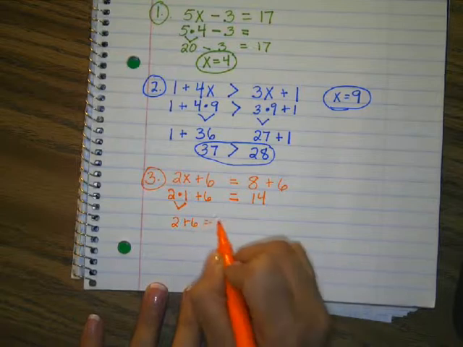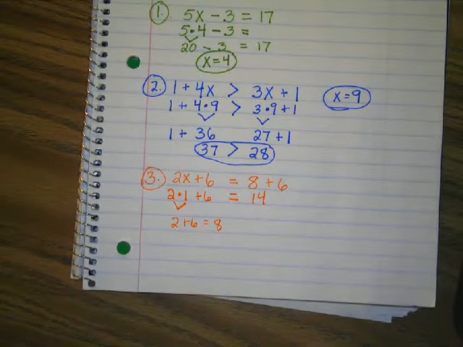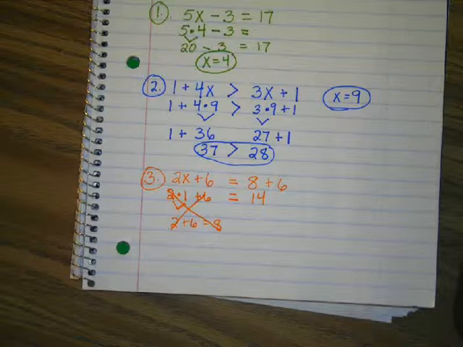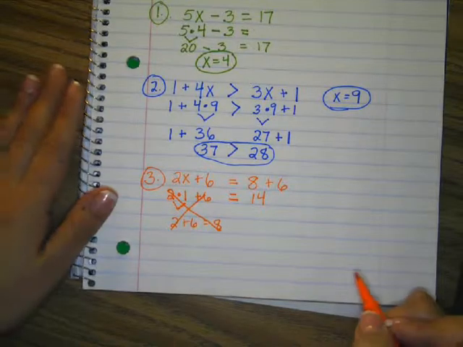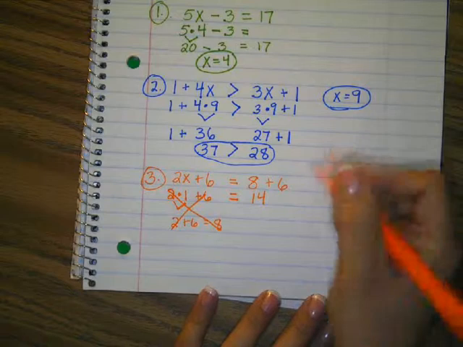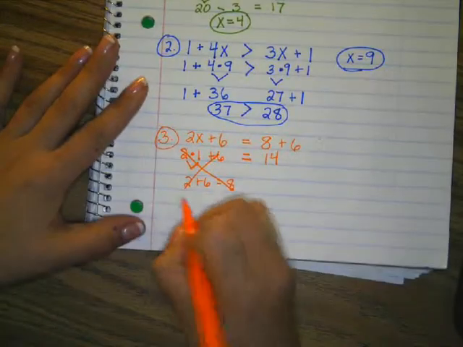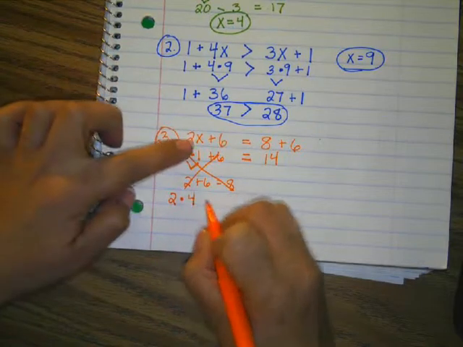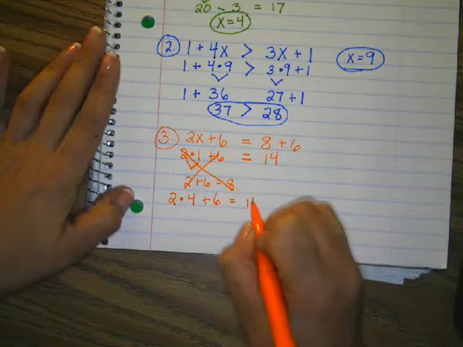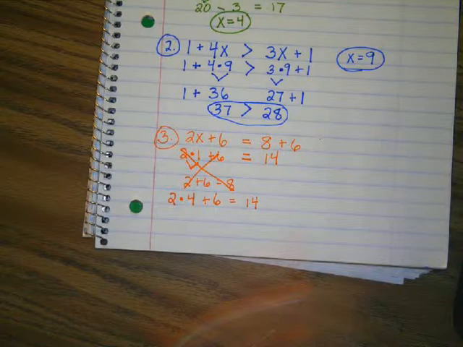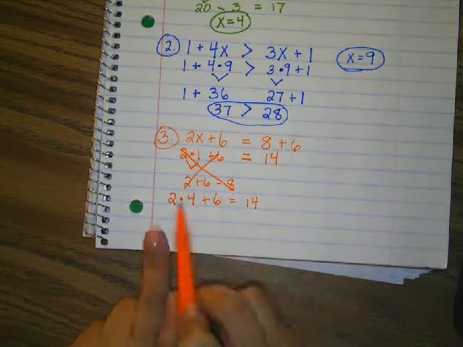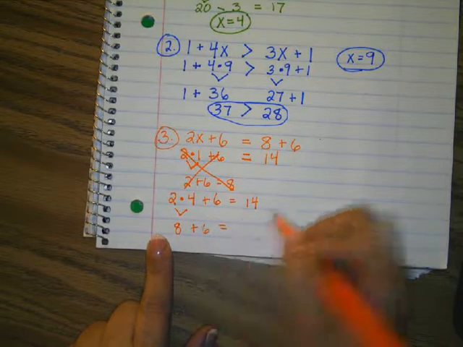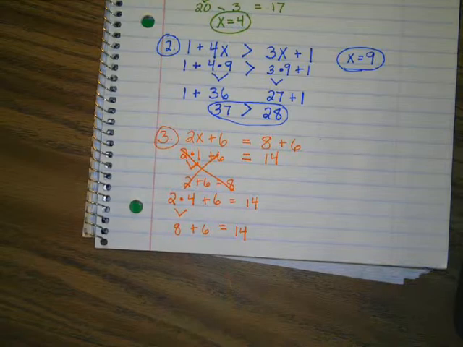What else could x be? Haley? 4. All right. So, let me see. I'll just do it down here. So, if x is 4, then I would say 2 times 4 plus 6. And we want it to equal 14. Order of operations, multiplication first, right? 2 times 4 is? 8. Okay. 8 plus 6 is 14. So what is my solution? Emery. x equals 4. And then I'm going to circle it.